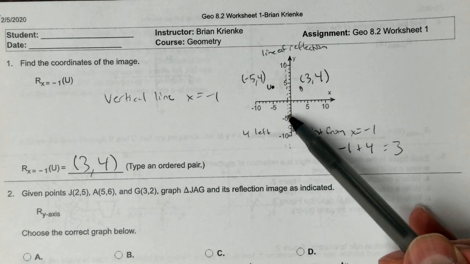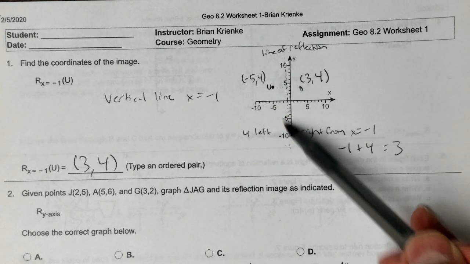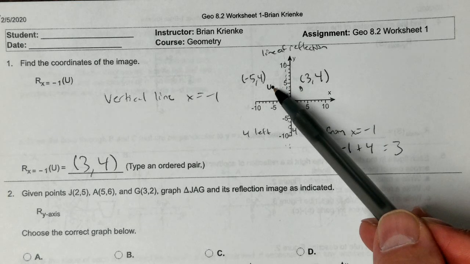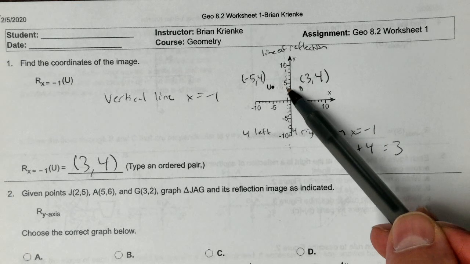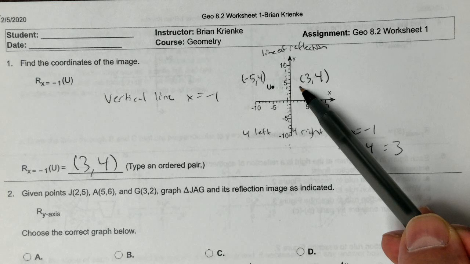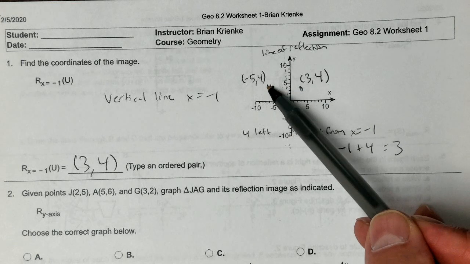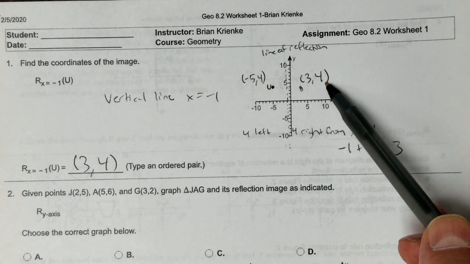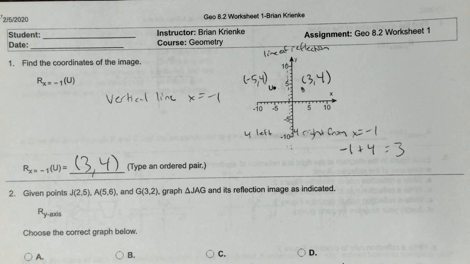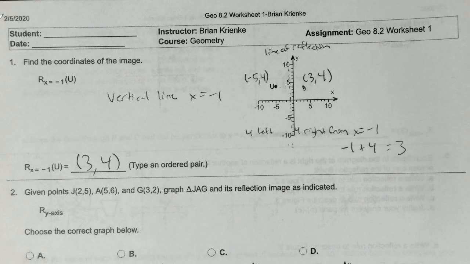So again, your goal is to do your dashed line and then figure out this distance from your line of reflection, and then it should be the same distance. It's not like it's across the y-axis where it'd be -5 for this one and +5 for this one, because it's just over to the side by 1. So that's one of the questions I wanted to go over.